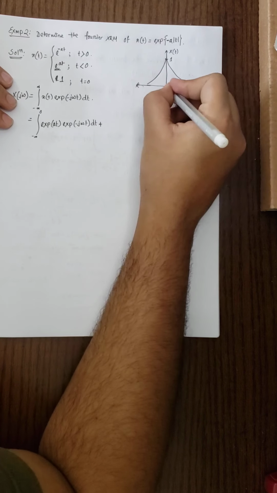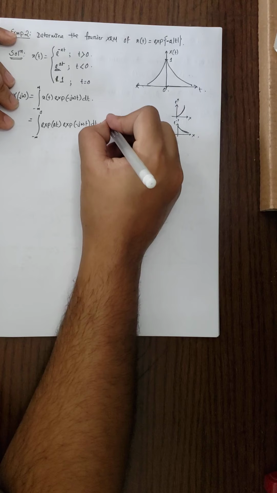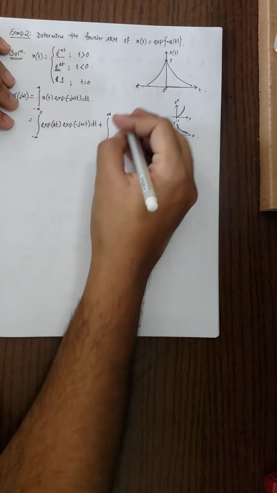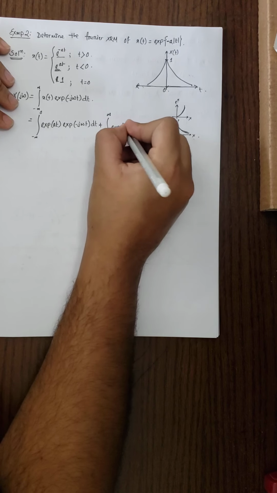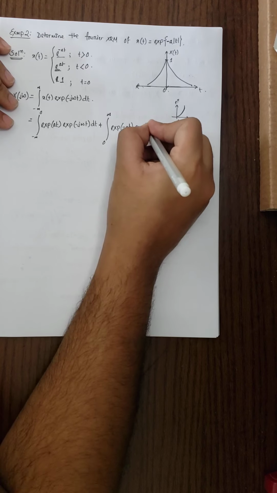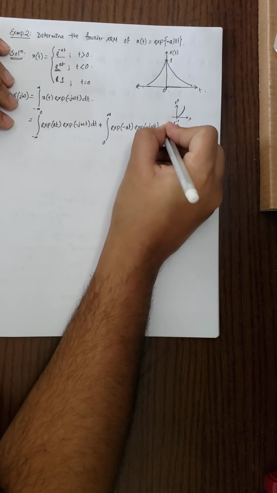And for the positive side, this becomes 0 to infinity, and the term becomes e to the power minus at e to the power minus j omega t dt.